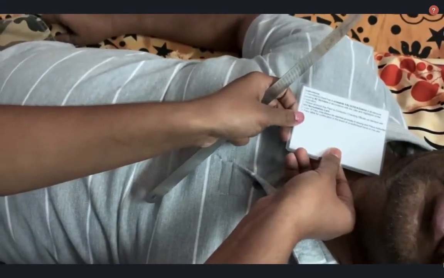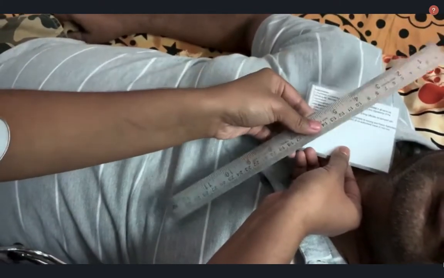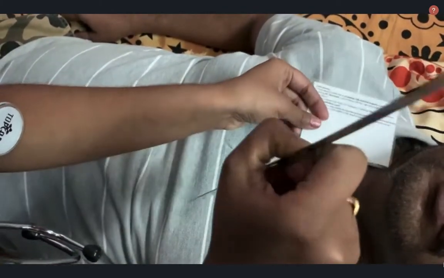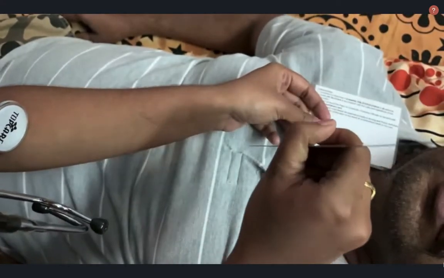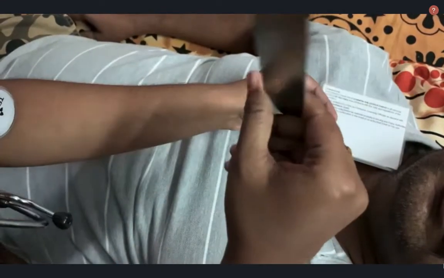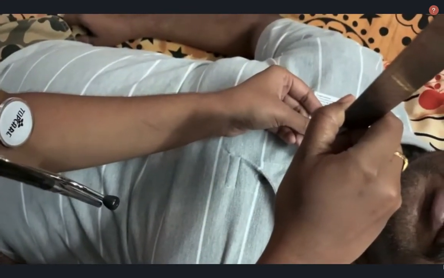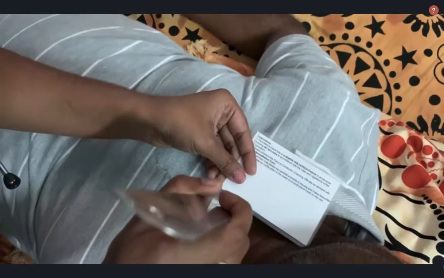Place one edge of the card there and place one edge of the card at the ruler. So, in this patient, you will see the jugular venous pulsation measure is nearly equal to 2.